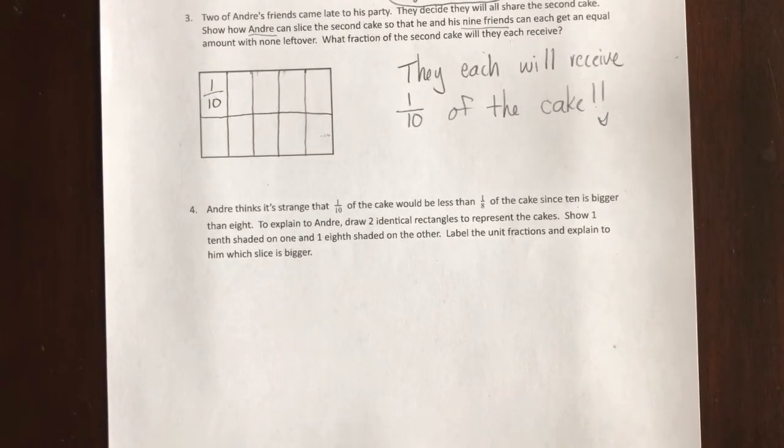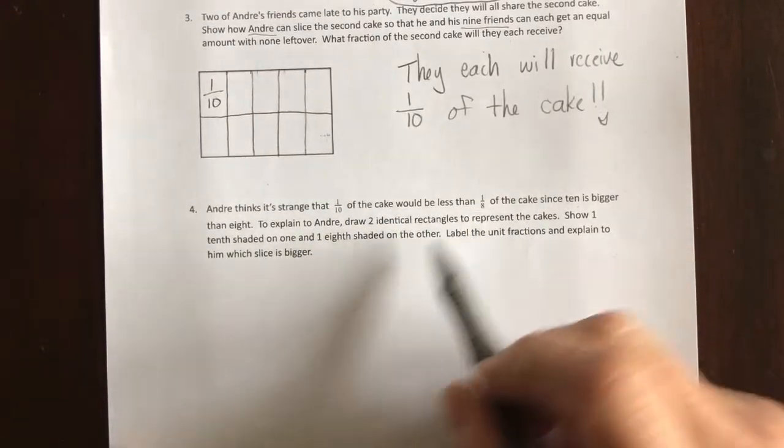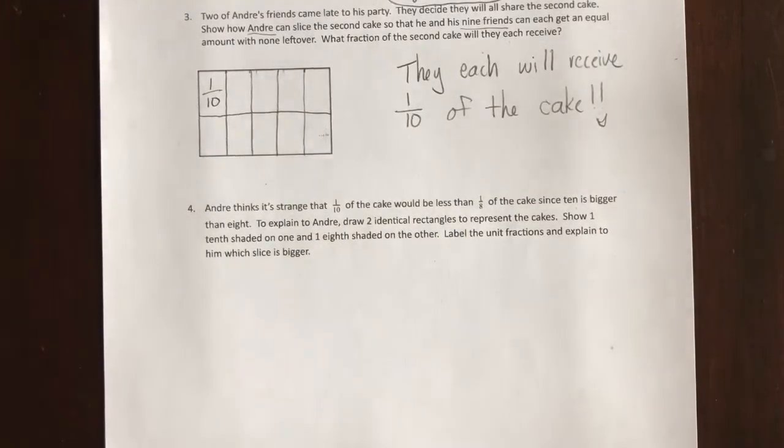And Andre thinks it's strange that 1/10 of a cake would be less than 1/8 of a cake, since 10 is bigger than 8, period, stop. A lot of kids would think that. They think down here, 10 and 8, well, 10s get bigger, right? Well, not in fractional world. The more pieces you have, the smaller the pieces are going to be.